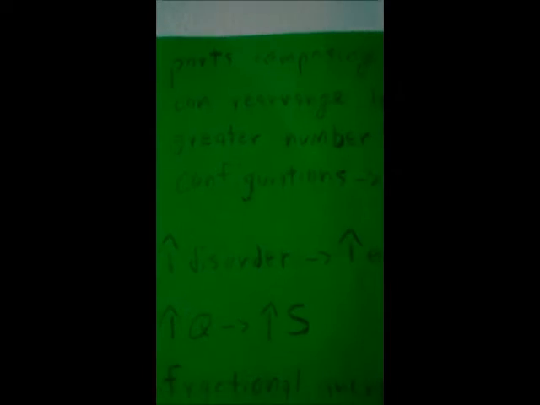Now we're going to look for one for heat, Q. So we have to do a small description for this. As you add heat to the system, that means the parts composing the system have more energy levels available. And if you have more energy levels available, that means the parts composing the system can rearrange into a greater number of unique configurations. Greater number of unique configurations means higher disorder. In thermodynamics, higher disorder means more entropy. So that means if you add heat Q to the system, then you increase the entropy.